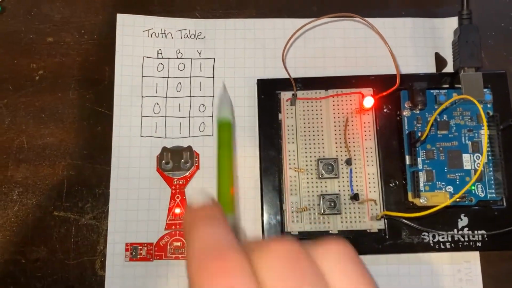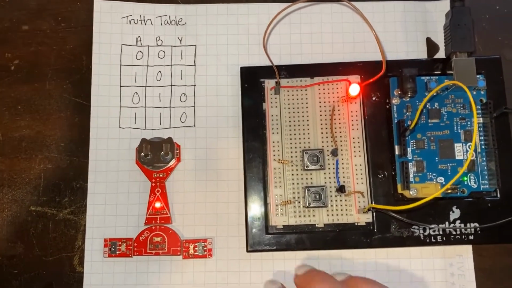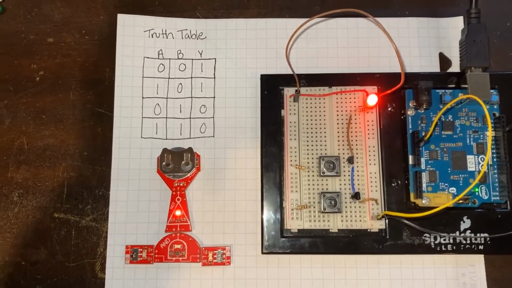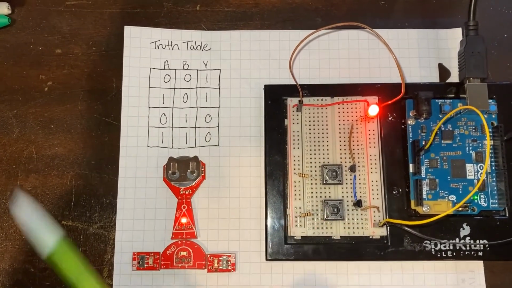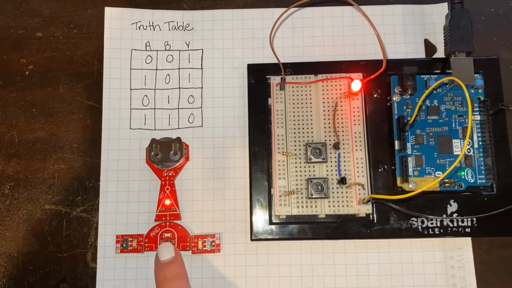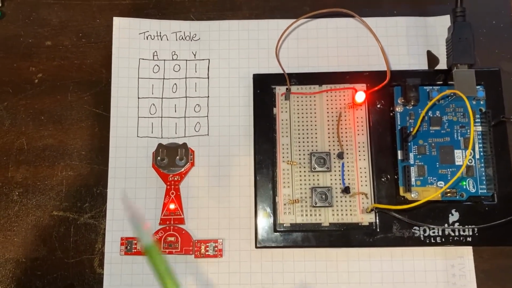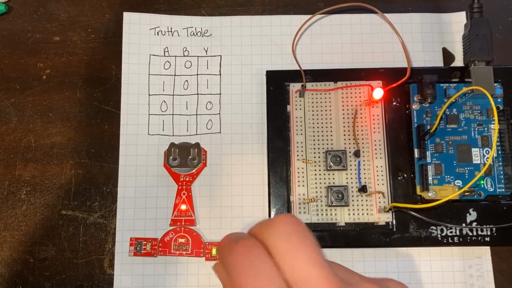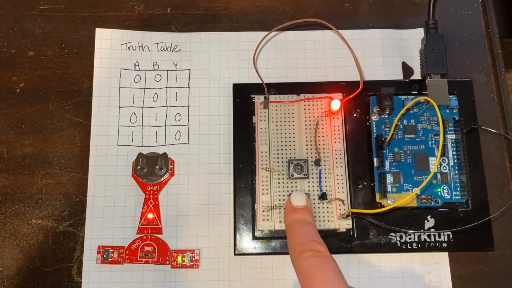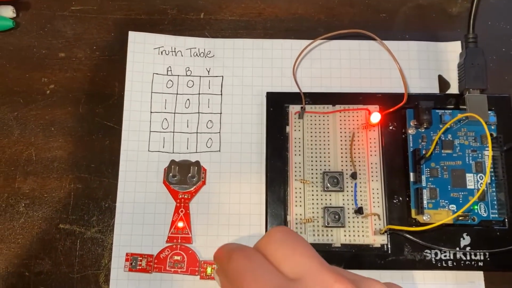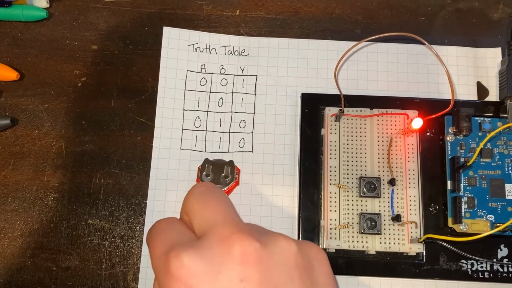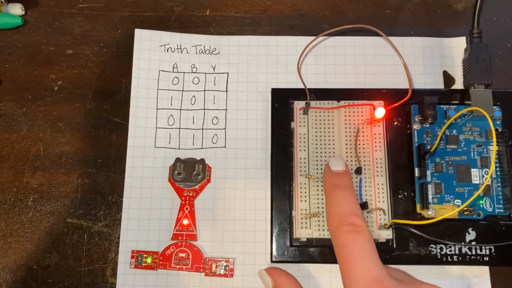So I'm just going to go through the truth table with the SparkFun logic gate and my circuit. So right now both of them are off, which is why you see a light produced in the LED and on the NOT gate. And if I turn one of them on, you still see that LED produced. If I turn the other one on, it's not going to make a difference and you'll see the same result.